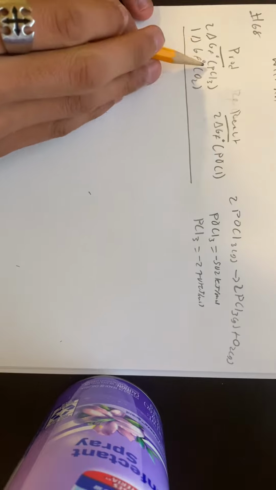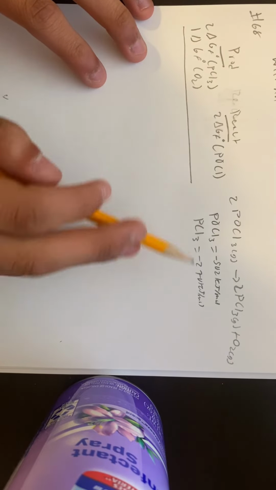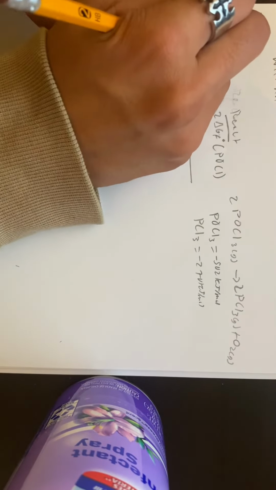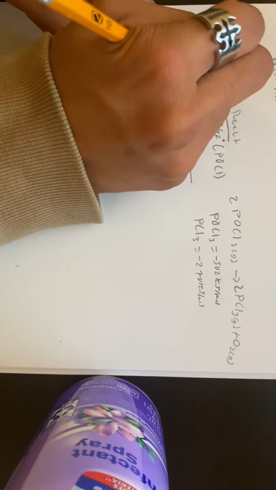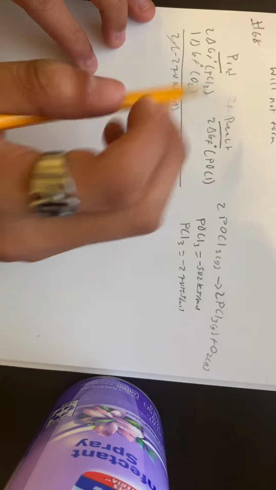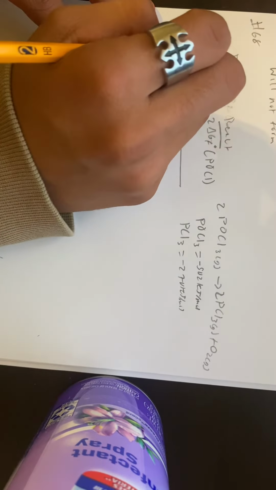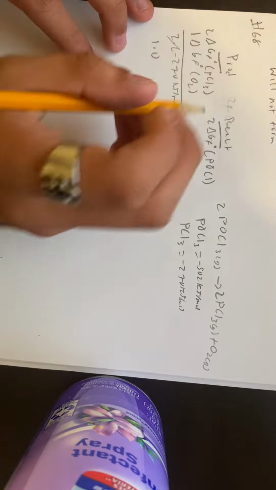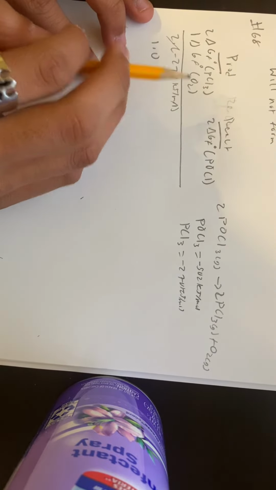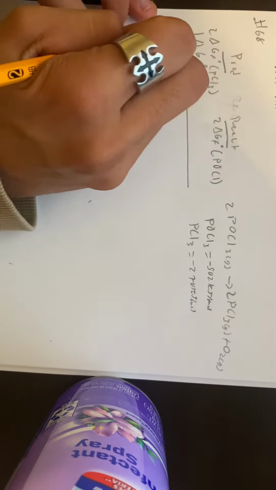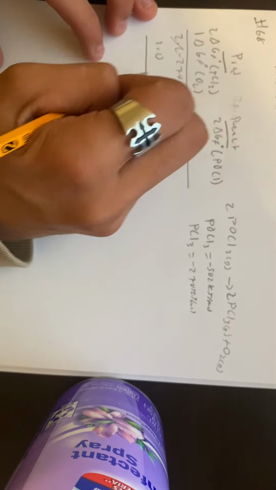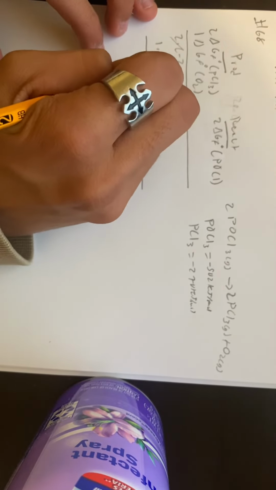So for the products it's going to be 2 times negative 270 kilojoules per mole, and since this is 2 moles, we can cancel out the moles. And right here, we're just going to have 1 times 0 since that's standard conditions. O2 is just 0, which gives us negative 540.